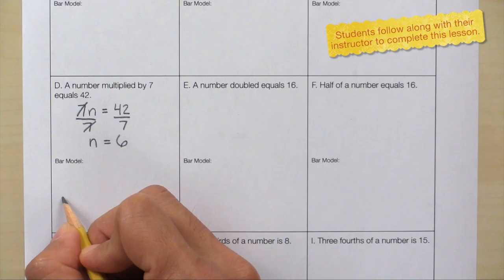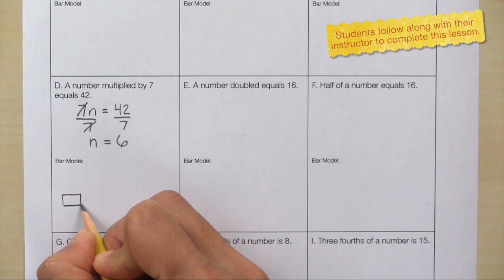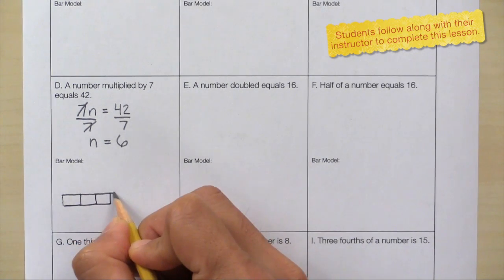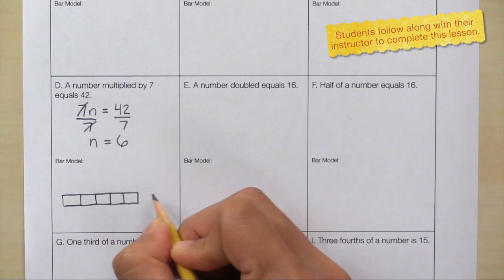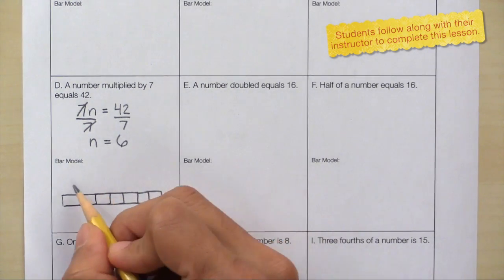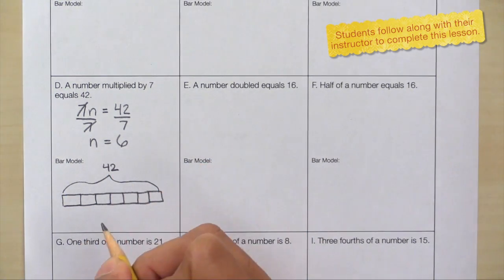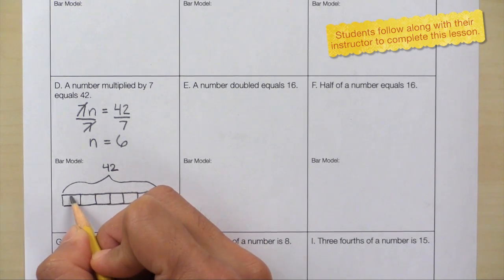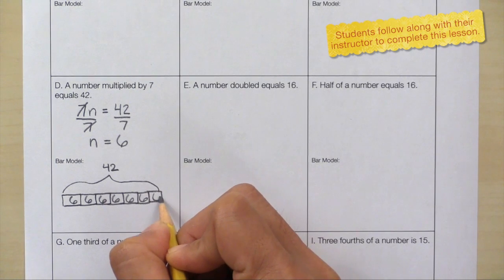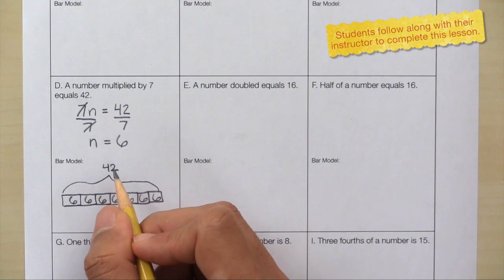Here's the bar model. Here's a number, and we're going to multiply it by 7. So this is 1 time, 2 times, 3 times, 4 times, 5 times, 6 times, and 7 times. And this will give us 42. And we know here that the answer will be 6, since 6 7 times equals 42.